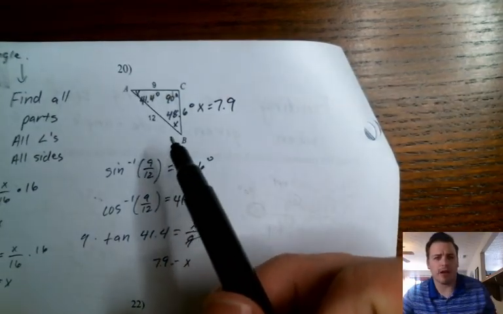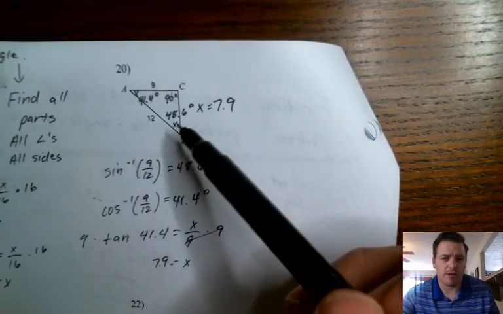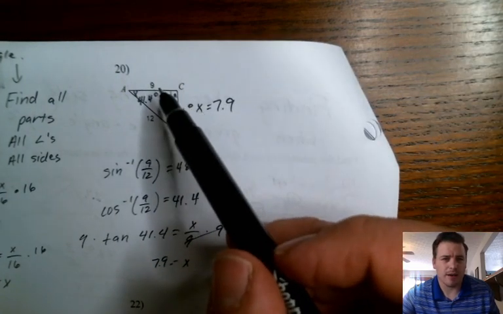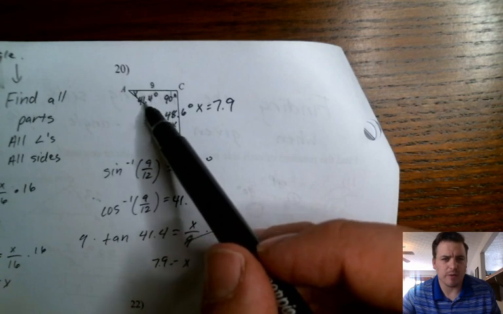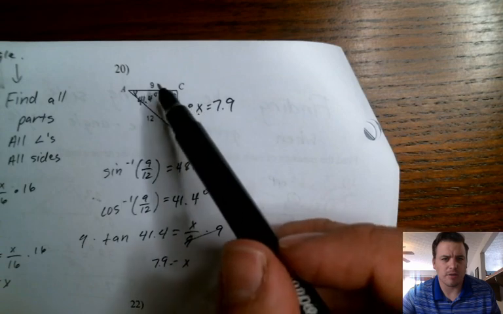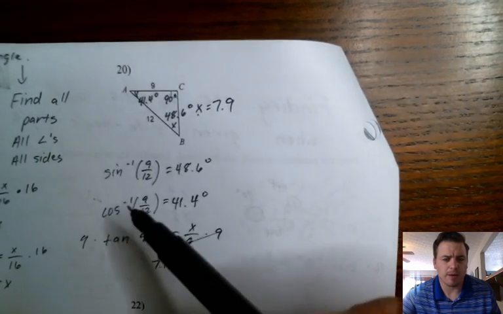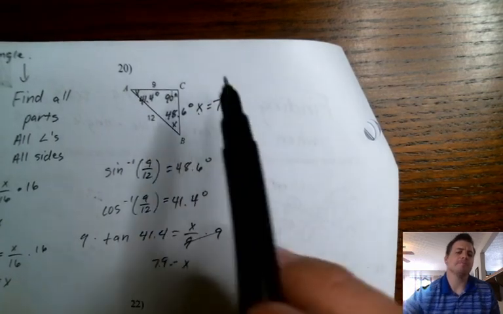Again, you may be saying, how'd you do that? What'd you do? So again, you can use Pythagorean Theorem here, but I want to stay away from that just because I find it a little bit easier to do this. So I just took this angle here, 41.4. That's opposite over adjacent, x over 9. X over 9, multiply both sides by 9, you get 7.9. That should make a little bit of sense there.